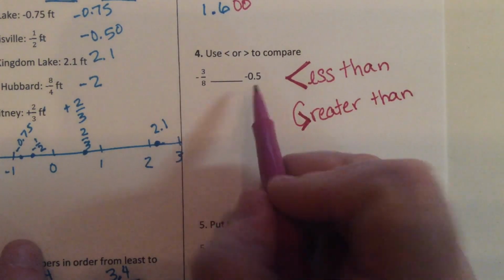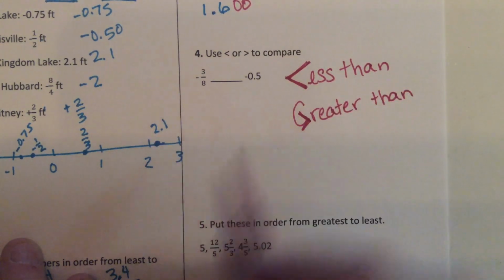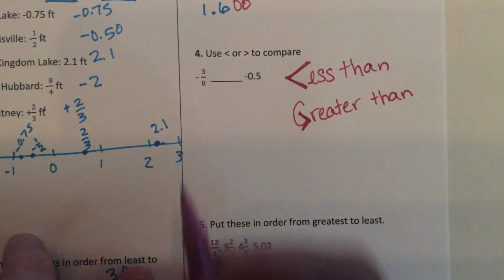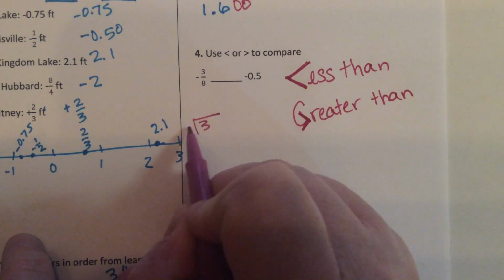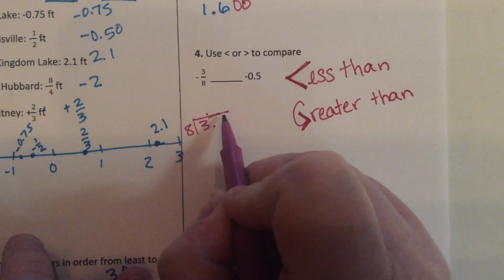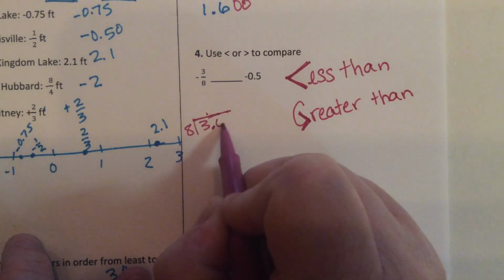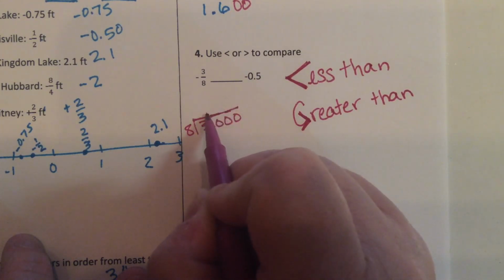All right, so now let's make them both decimals. I cannot compare eighths and tenths. That's like comparing pizza slices that are cut into eighths or tenths. They're not the same thing. So I need to make them decimals. So 3 divided by 8. Well, I know that when I'm dividing by 8, there are always going to be 3 decimal places because there just are. 8 goes into 1,000.